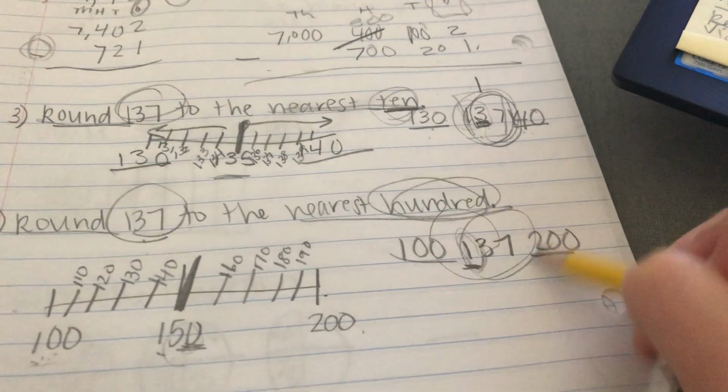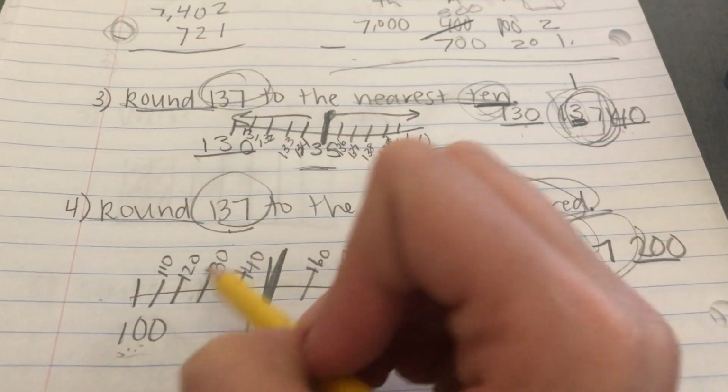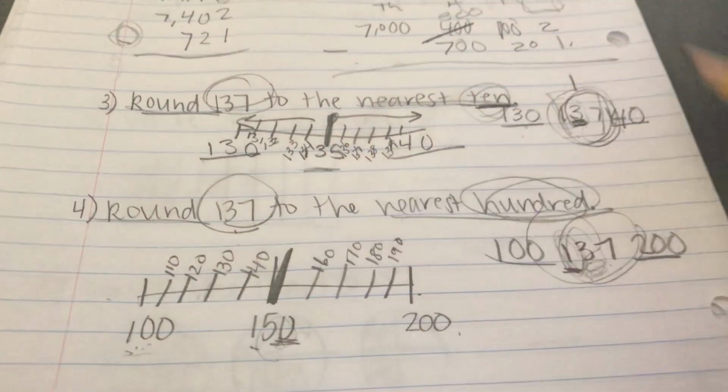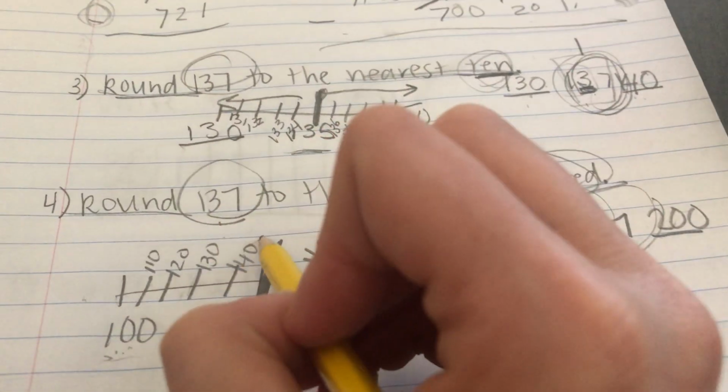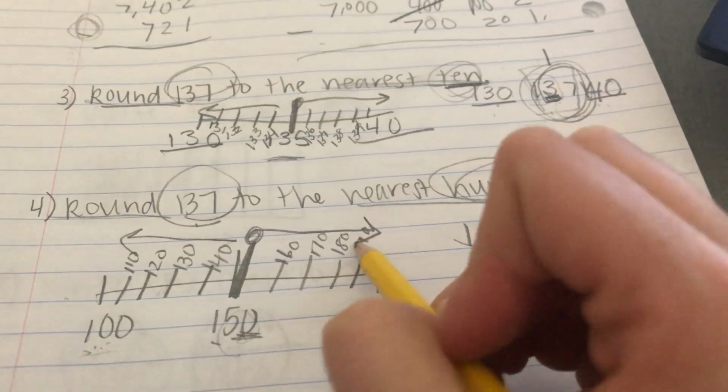And I can think about where 137 goes. Remember, I'm really looking at the tens place for my 130, but then I'm thinking, well, where would 137 be? Remember, once you place your number, if it's on this side of the wall, it goes down. But if it's at the wall or over here, you're going up. Okay.